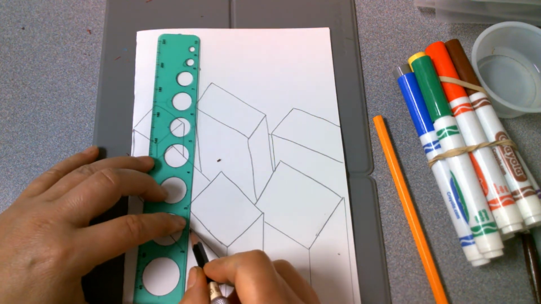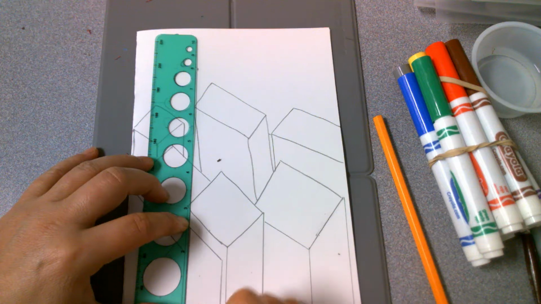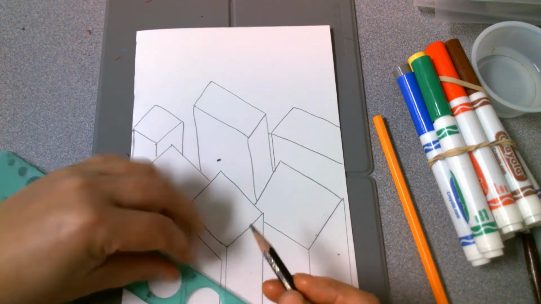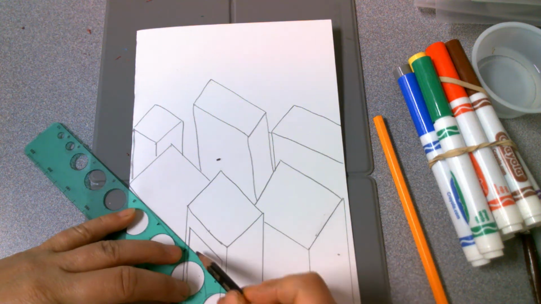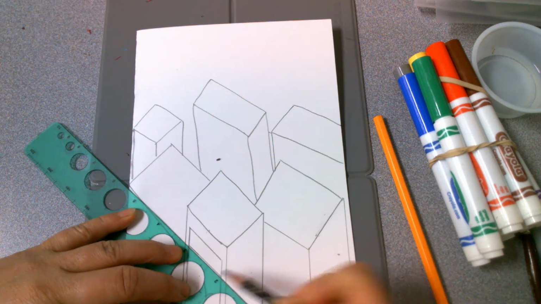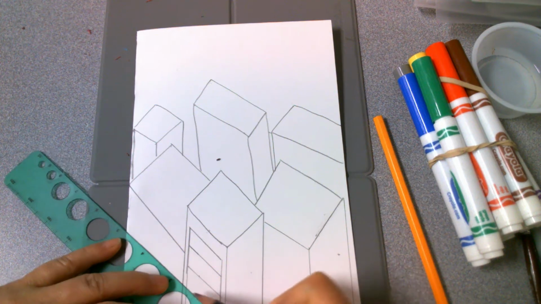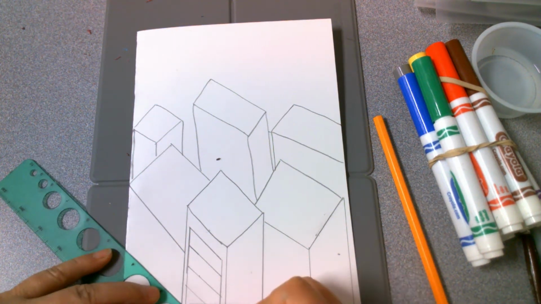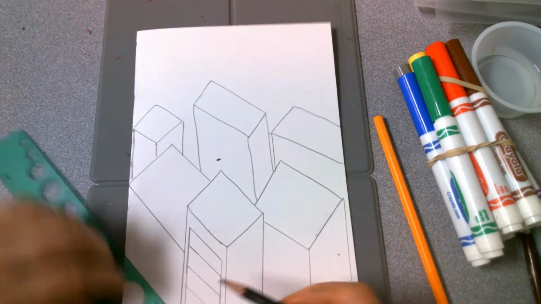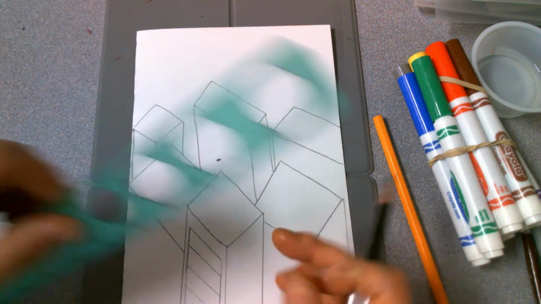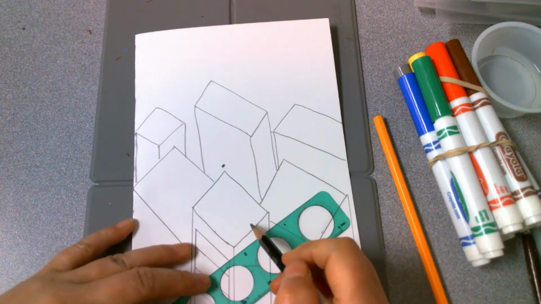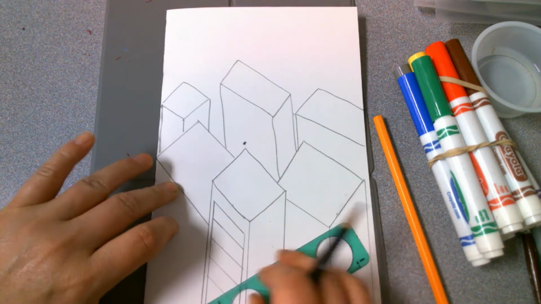Here we go. And once again, I'm matching this line, your angles. And if you want to work on your right side, you have to match your right side angle too.